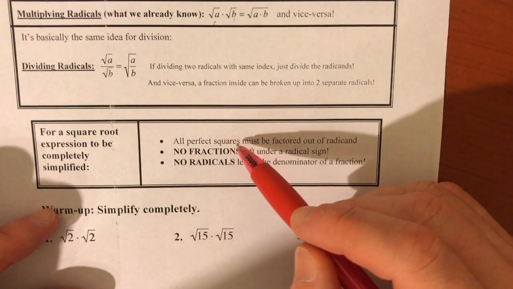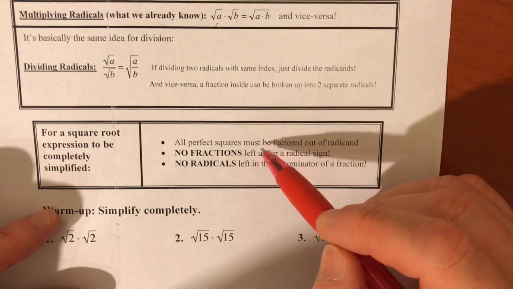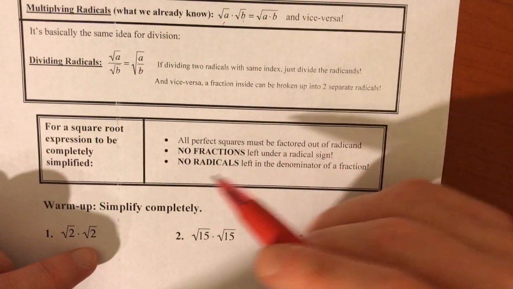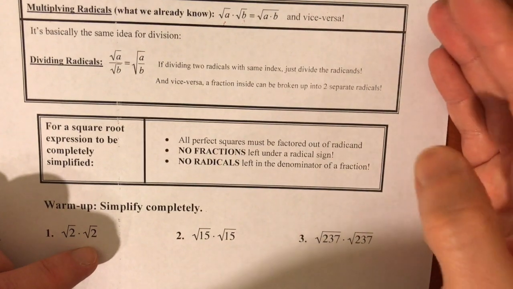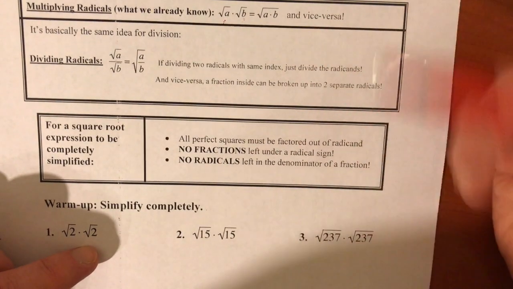Number one, we already know that all perfect squares must be factored out of the radicand. If you can reduce that square root, always make sure you're done. Don't leave root 8 in a final answer. You can take out root 4 or vice versa.